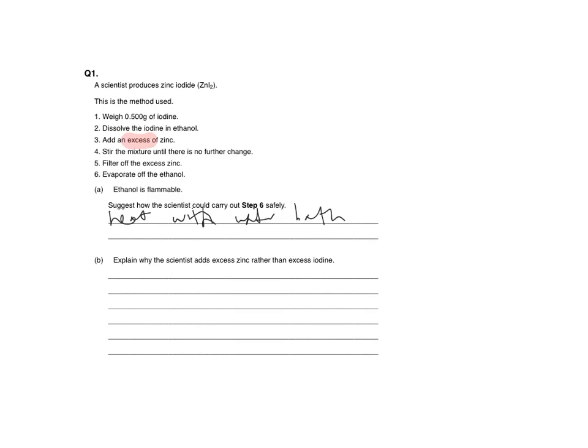And then the next question says, explain why the scientists add excess zinc rather than excess iodine. So you've got to think about how you'd get rid of the excess substance. If you added excess iodine, then because iodine would be in solution, it would be quite difficult to remove if there was some of that left. So your first point here, this is 2 marks, the first point is to make sure that all the iodine reacts. That's why you add excess of anything, to make sure all of the other thing reacts.